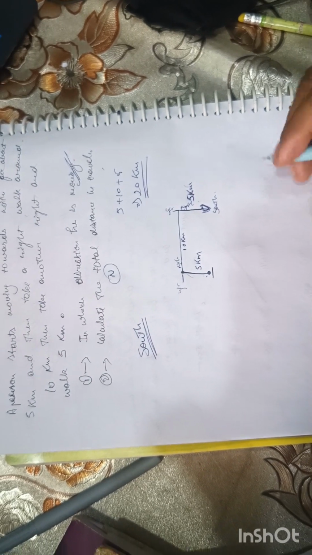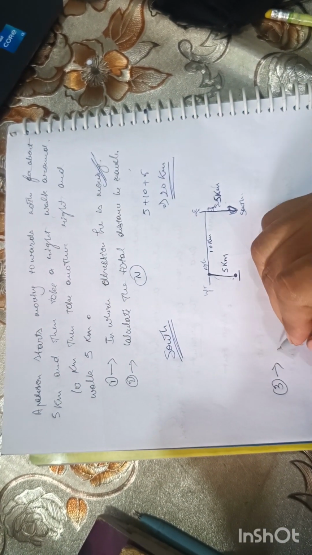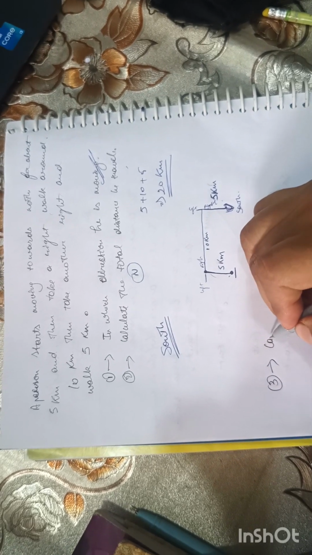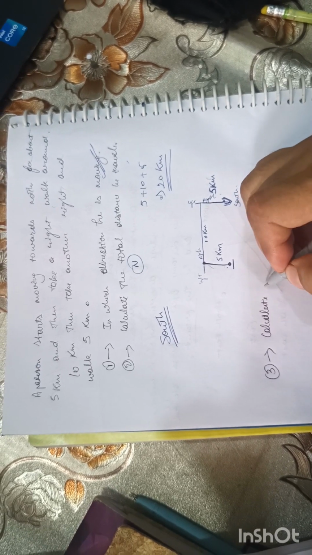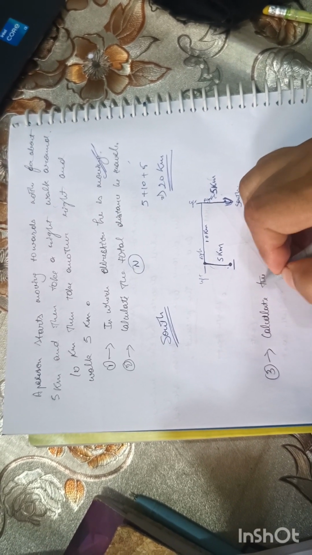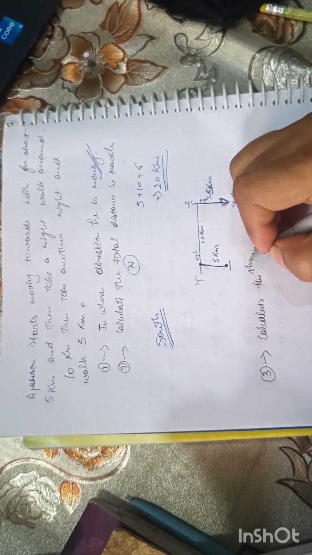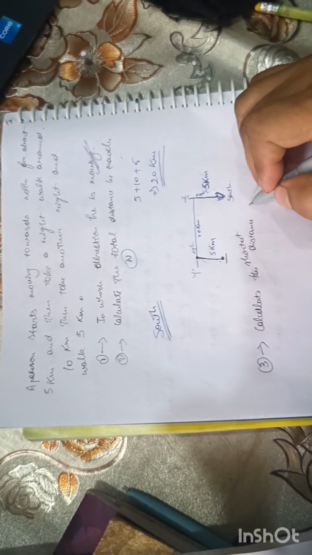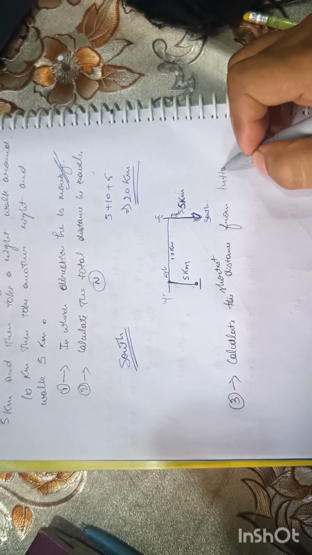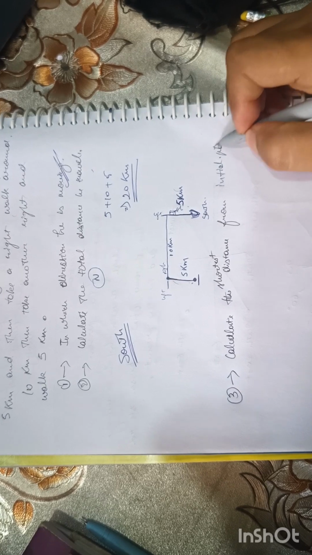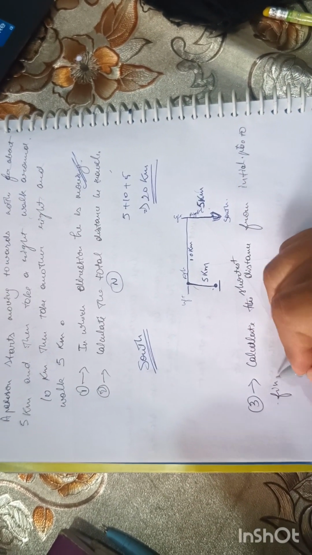And one more question is, third one is, calculate the shortest distance from initial point to final point.